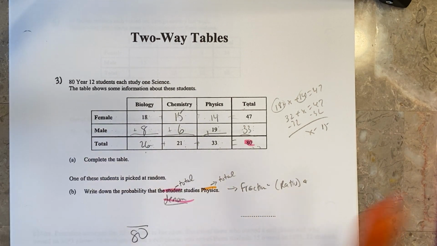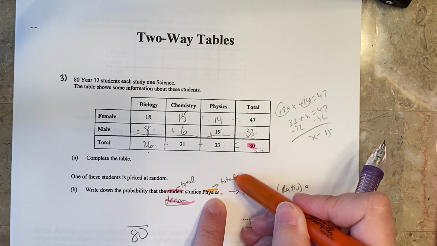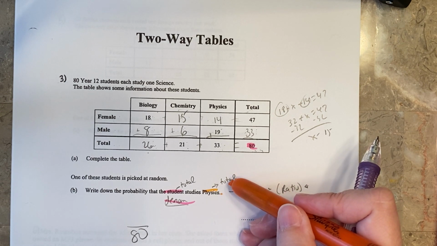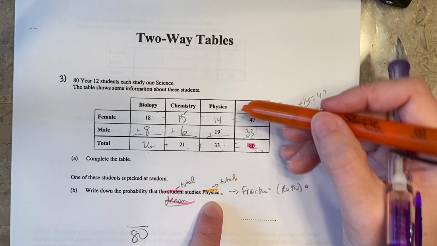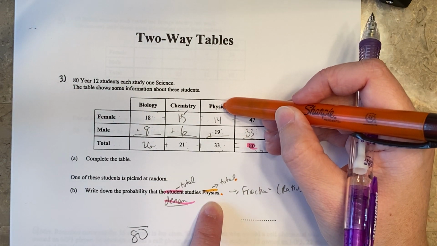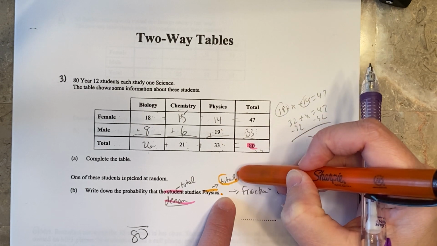And then it says total people that studied physics. Okay, again, it doesn't say total, so you assume, like our Venn diagram, total that was physics. So watch how I'm going to do this. I'm going to look for physics, but now how do I know? Is it 14, 19, or 33? Well, again, I want that word total.